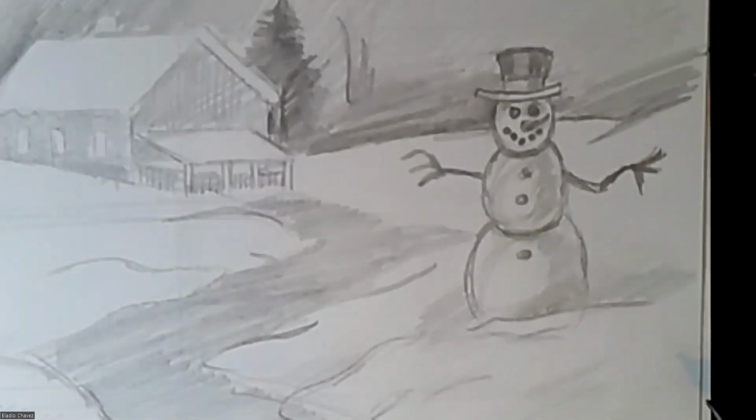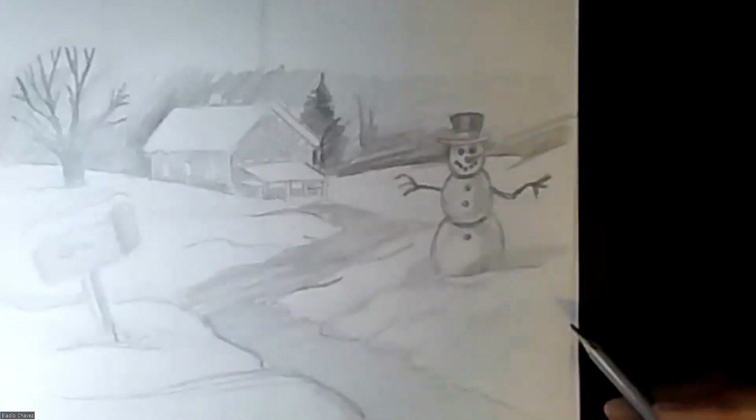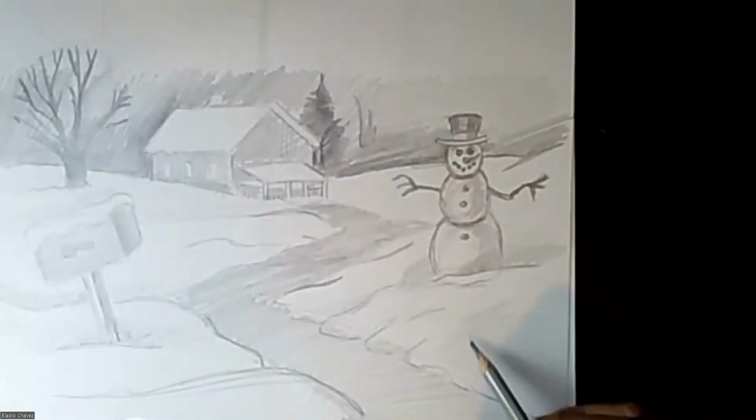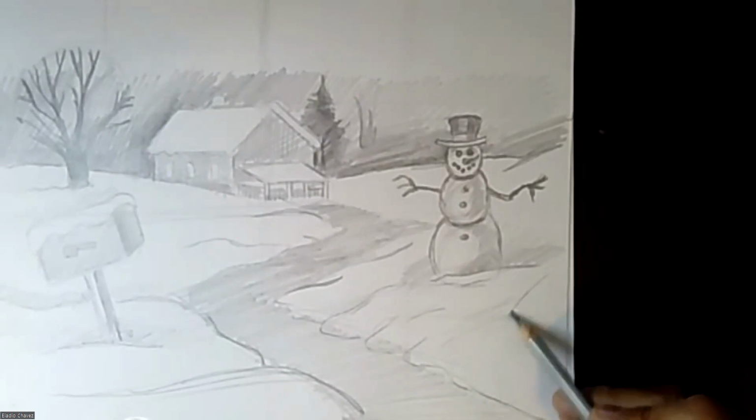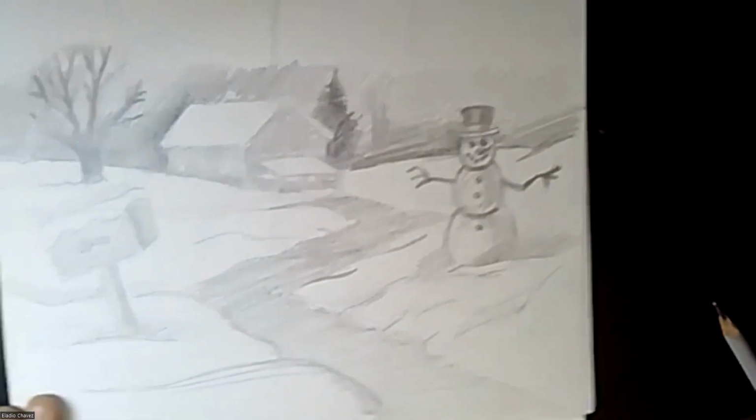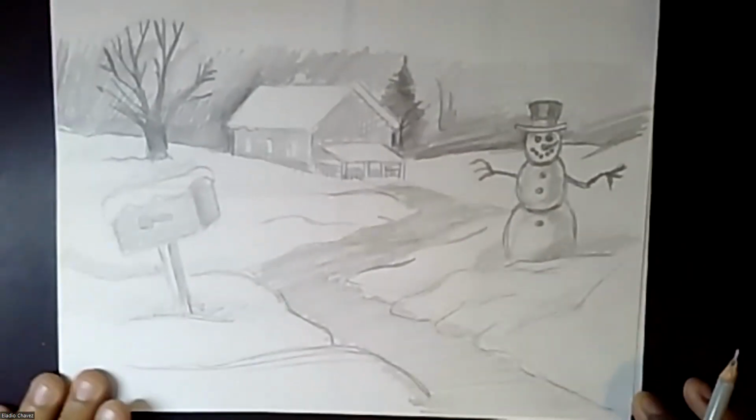All right, I think that's it. There's more we can get into as far as shading and detail and getting it more accurate, but I mean, that actually is not too shabby.